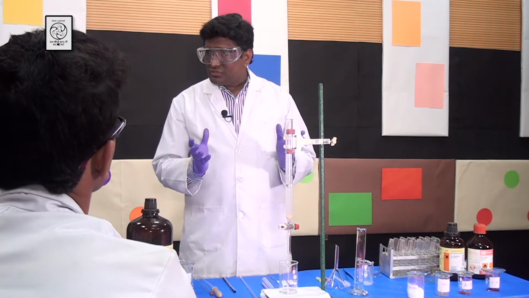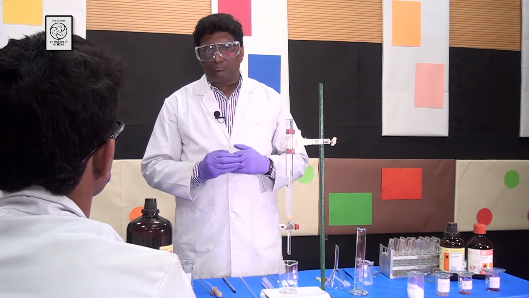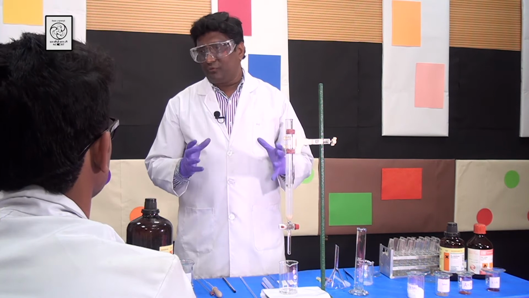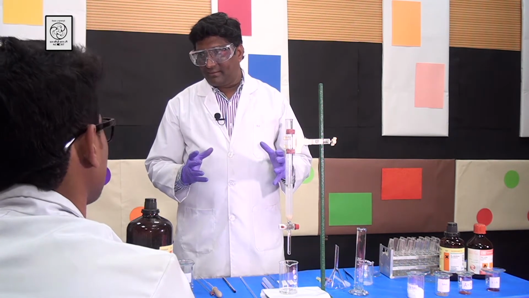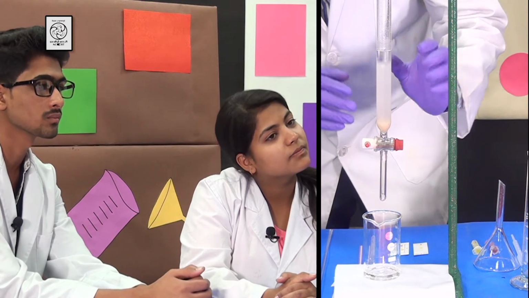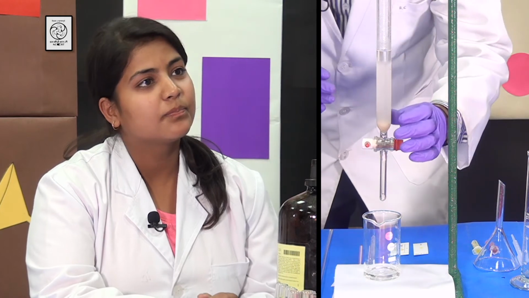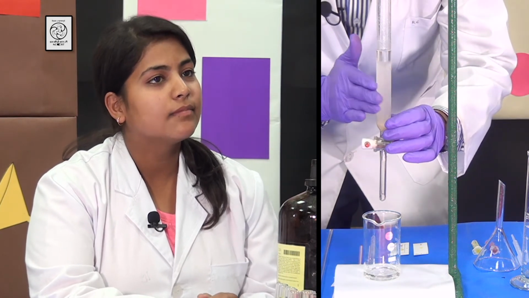Sir, how did you determine the height of the column? There are many factors to determine the height of the column, but most importantly, it depends on the amount of the compound that you want to purify. Okay, sir. Now students, you can see that the silica gel is settled nicely and there is some hexanes on the top of the silica gel. Now I am going to tap the column.